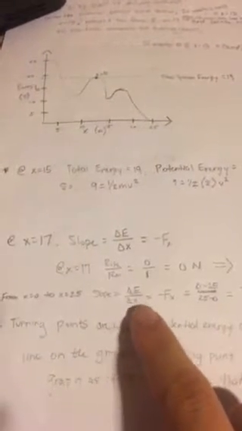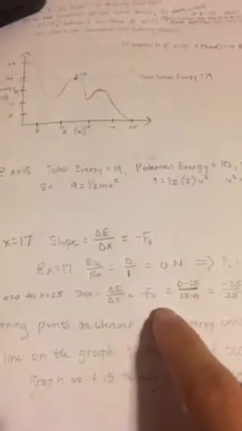Now, continuing off of that subject, what is the overall force from x equals 0 to x equals 25? We could find that here using the same slope equation, change in E over change in x equals negative Fx. So overall, this would be calculating the average force over the motion of the particle as a whole.